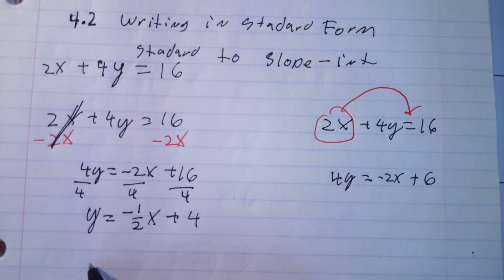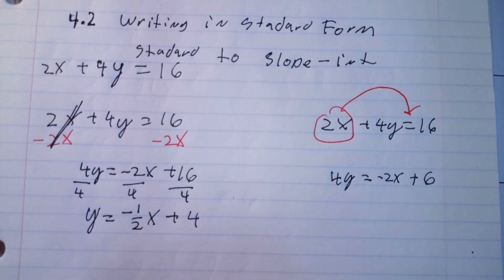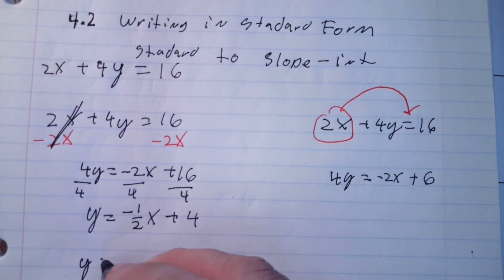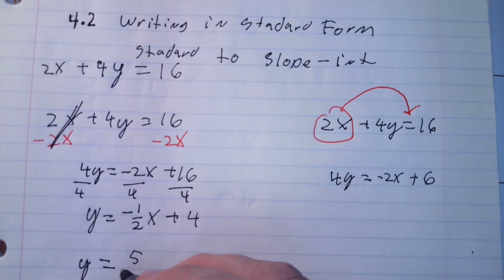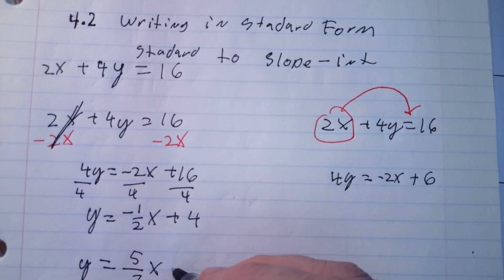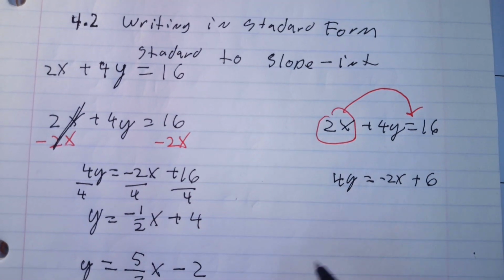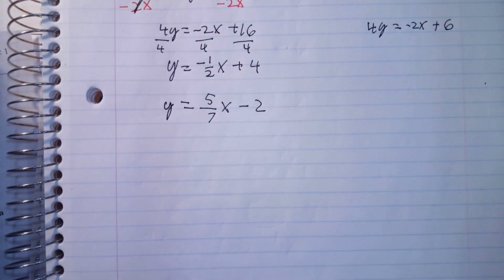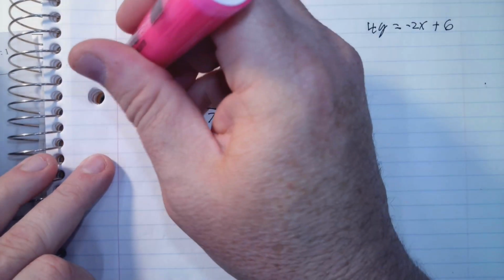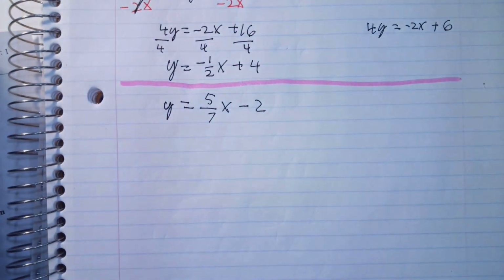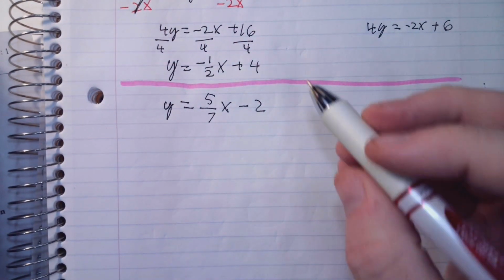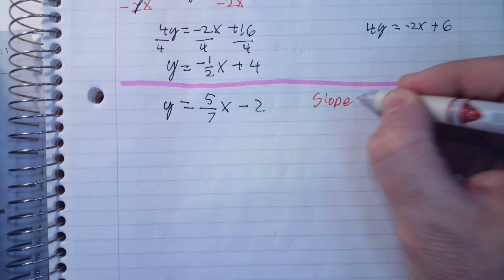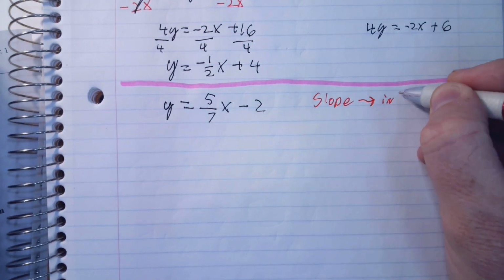This new thing that we did yesterday, we haven't done very much, so I'm going to spend more time doing that. This is going to be in slope-intercept. Y equals 5/7 x minus 2. I need to change this one. Let's draw a line just to make it more fancy. That's not a great line. All right. I need to change this guy from slope-intercept to standard form.